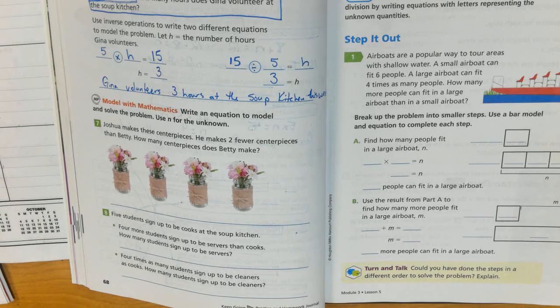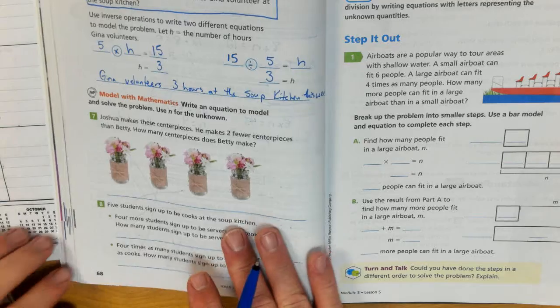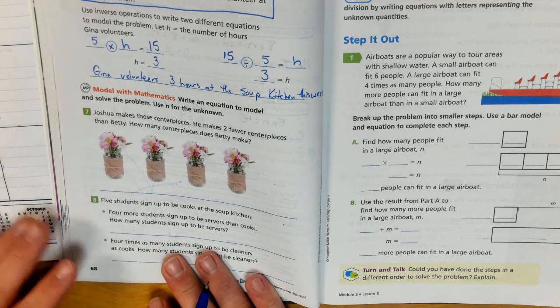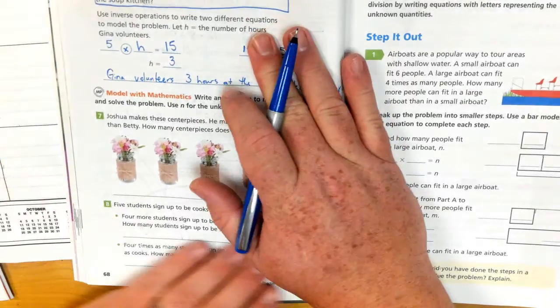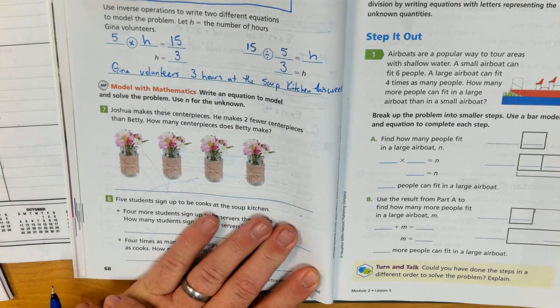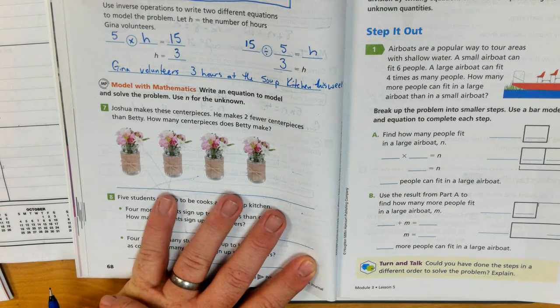All right. Model with mathematics is the next section. Write an equation to model and solve the problem. Use n for the unknown. Okay? We see some centerpieces, some bouquets of flowers there. And it says Joshua makes these centerpieces. He makes 2 fewer centerpieces than Betty. How many centerpieces does Betty make?